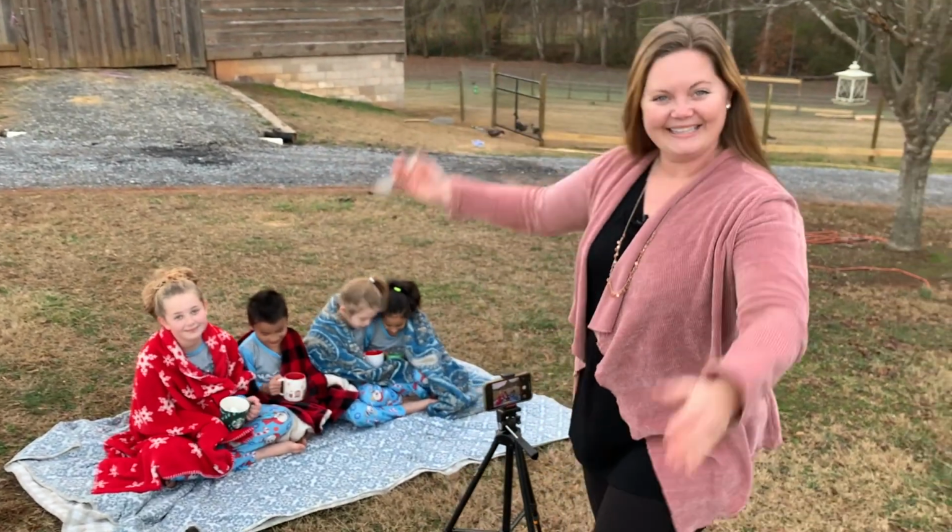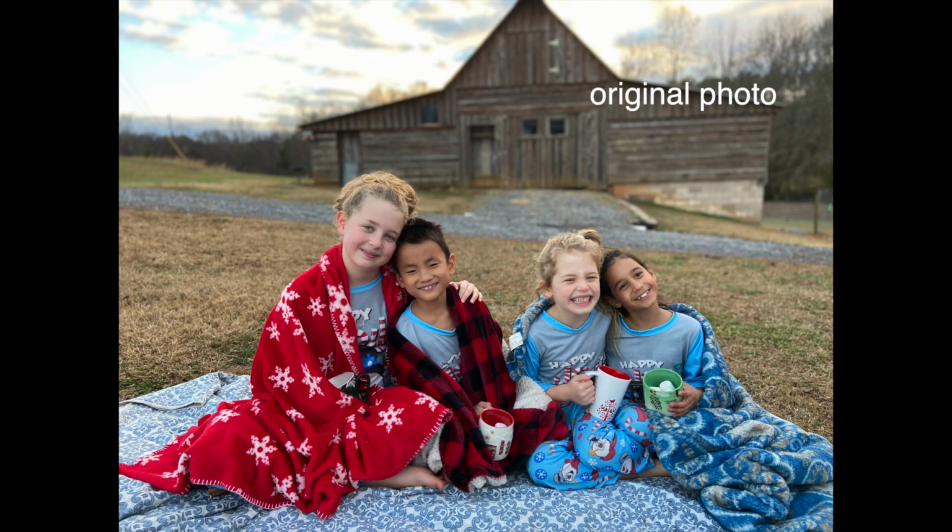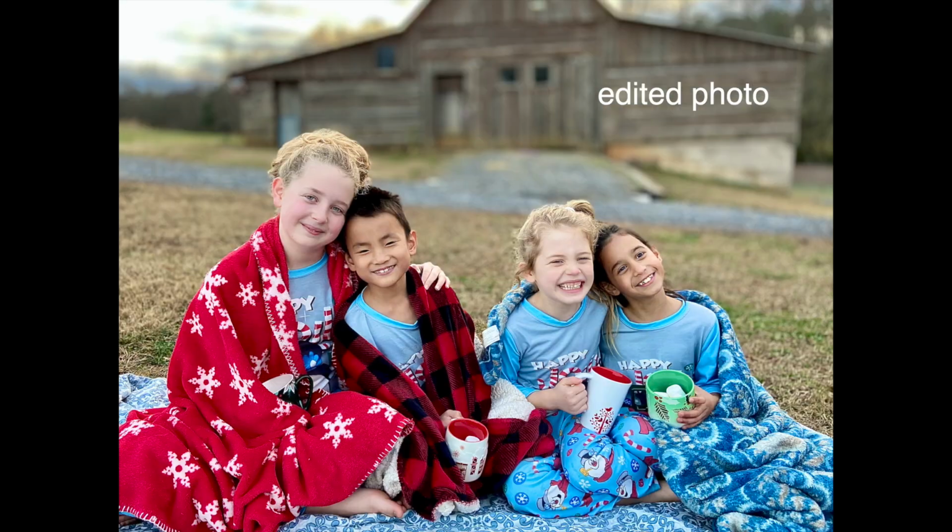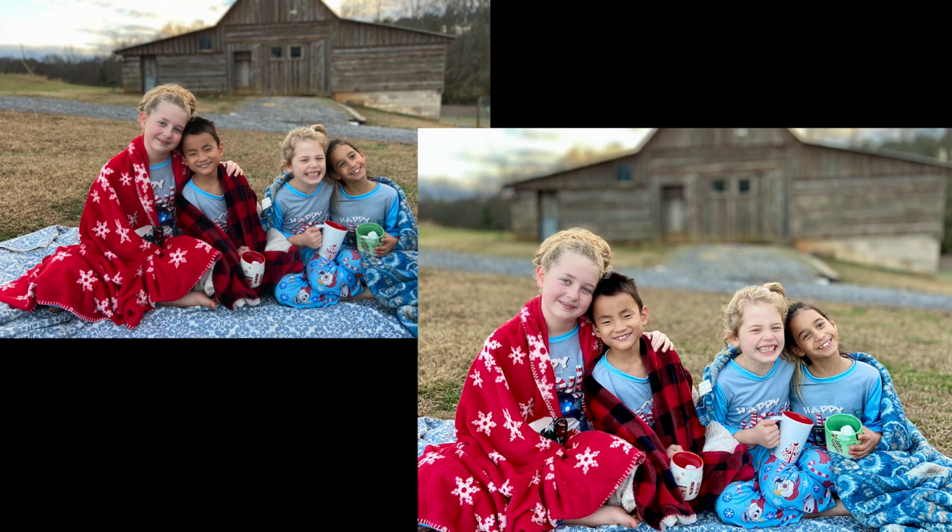Okay, here's the original photo, the one that made the final cut, and here it is edited. And I will tell you about some of the changes that I made. Here they are, side by side, the before and after. So cute. I love how it turned out.